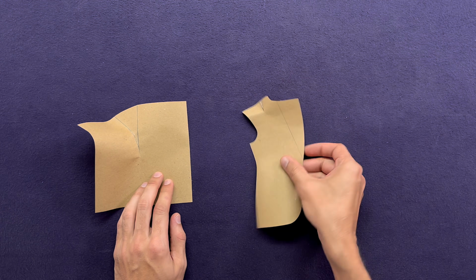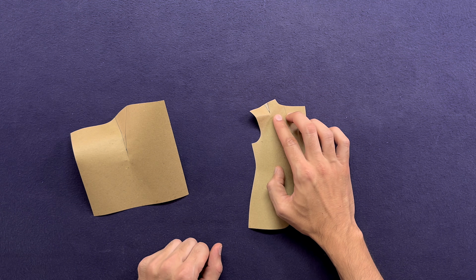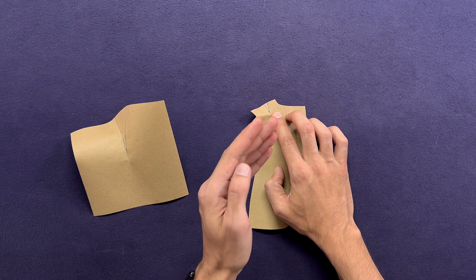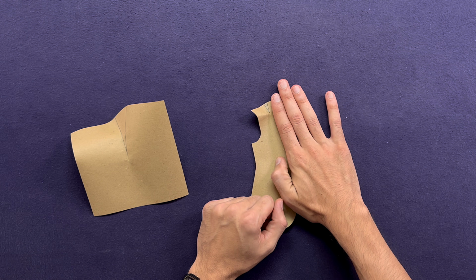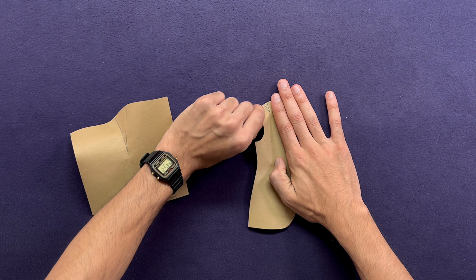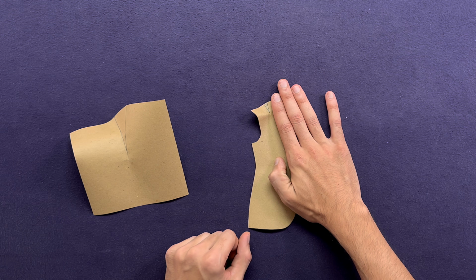This is ideal if you want to use this wedge on the shoulder area of your canvas, because that will keep the front part of your canvas flat and concentrate all of that shape around the arm and the shoulder area.